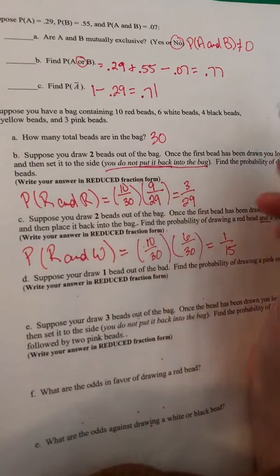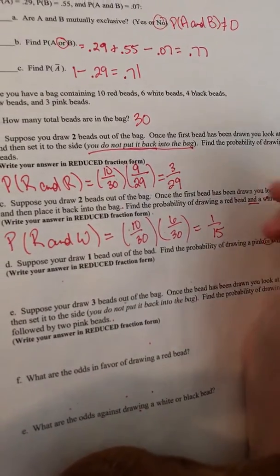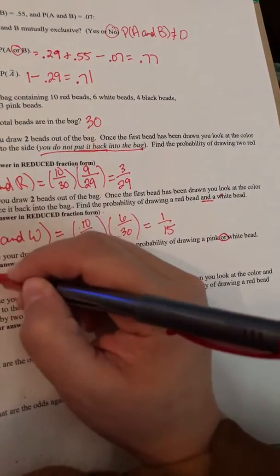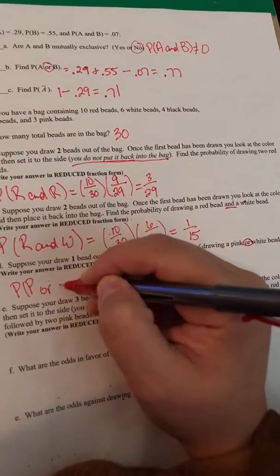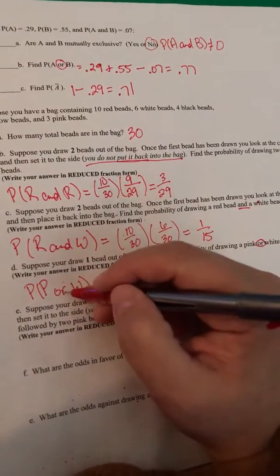Suppose you draw one bead out of the bag. Find the probability of drawing a pink or, here's the word or, white. So if it's a pink or a white, I'm going to do the probability of P, which isn't too good because that means probability, but since it's pink, I'll just do a P anyway. Pink or white. So add and subtract.